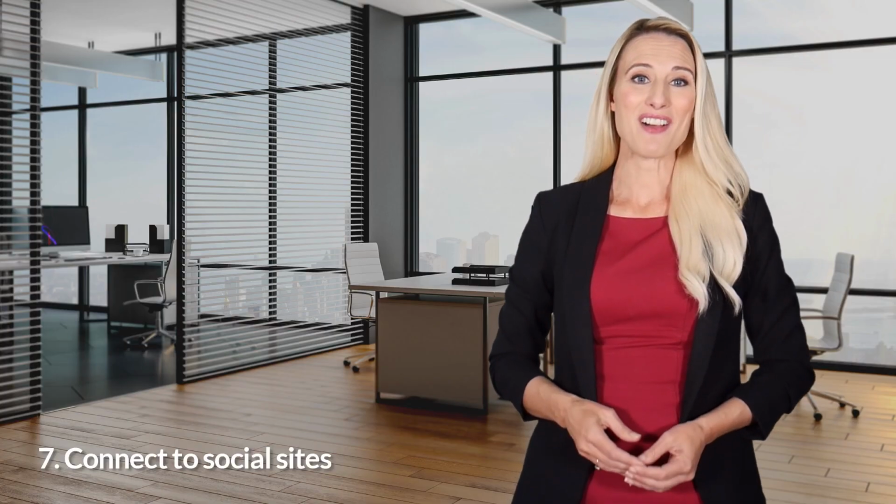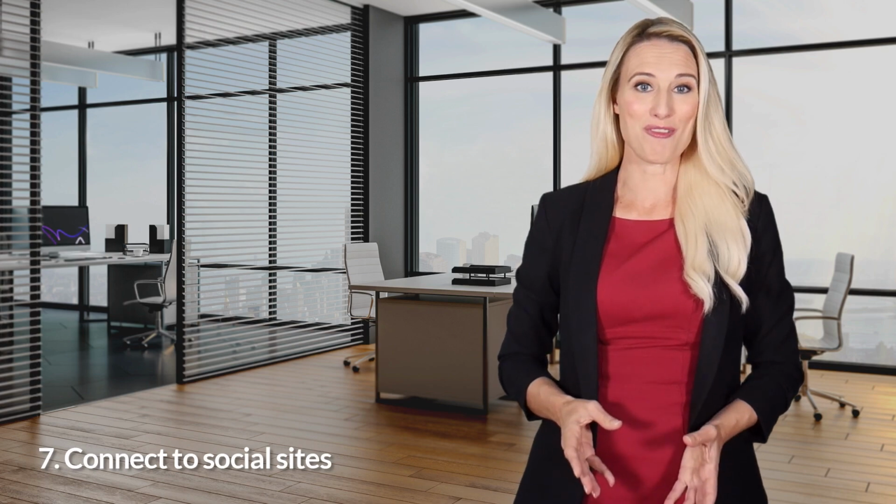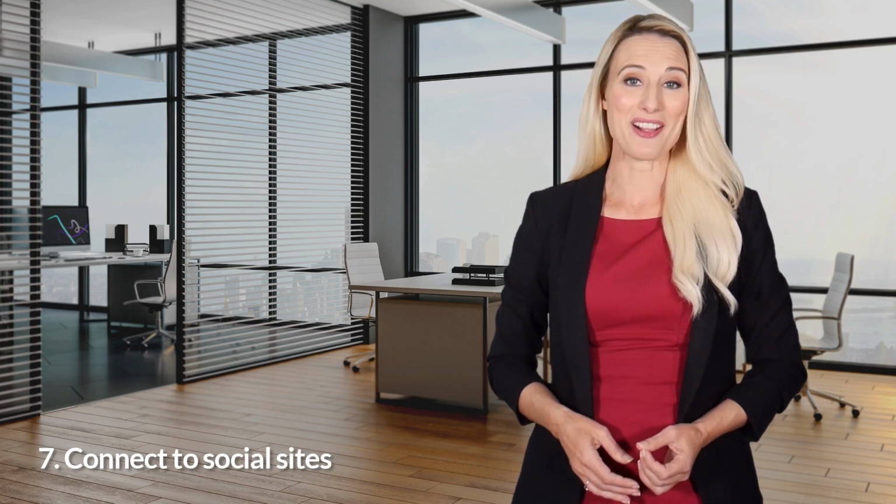Seventh, you can find and connect people to their social profiles with a near zero effort.